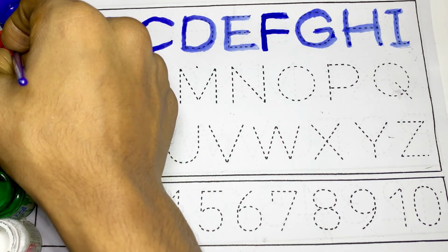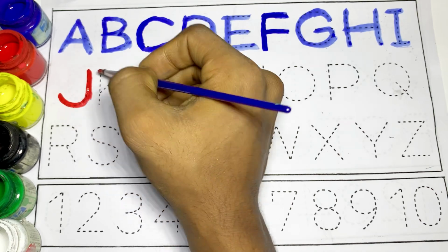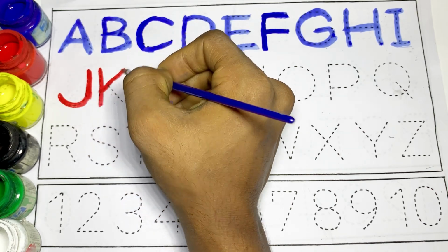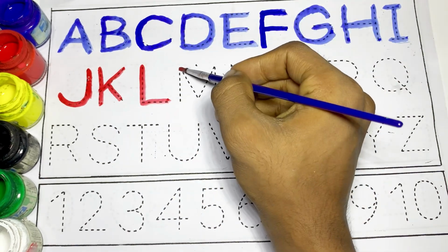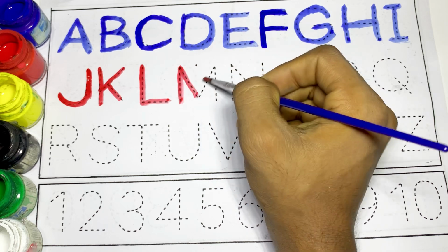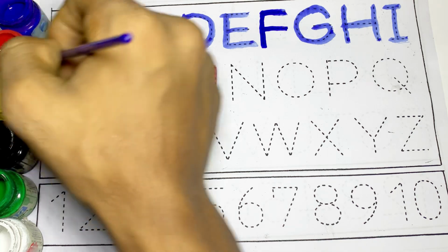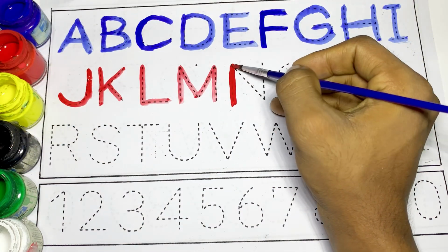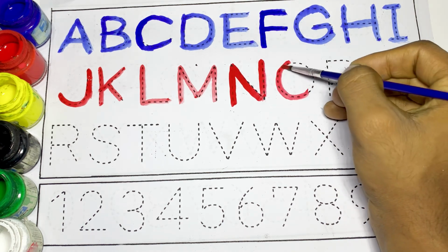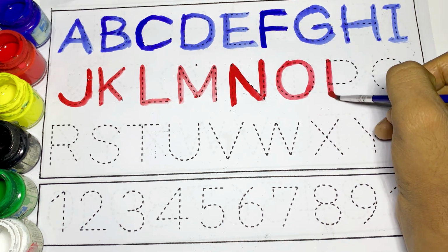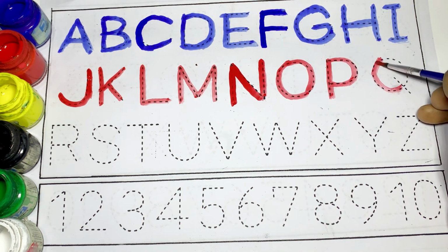The alphabet J. K. K for king. L. L for lion. M. M for monkey. Kids, again use red color and draw N. N for nose. O. O for orange. P. P for parrot. Q. Q for queen.